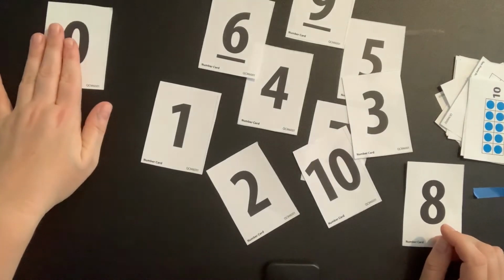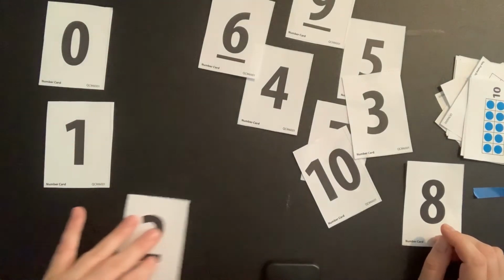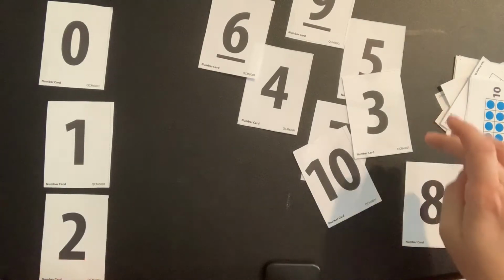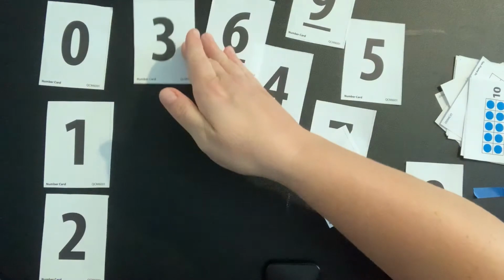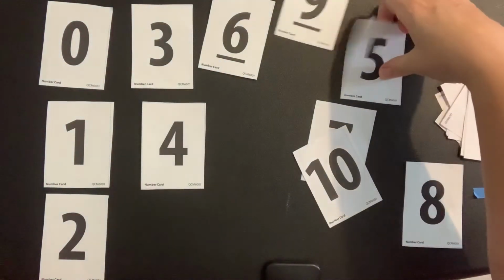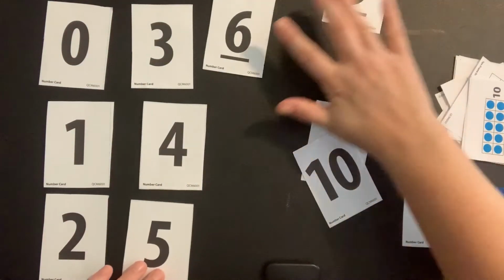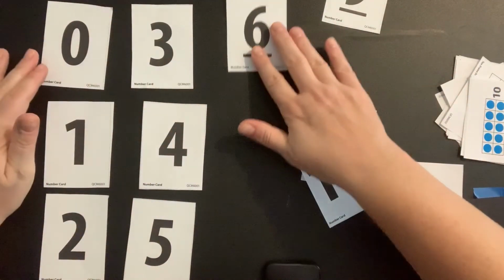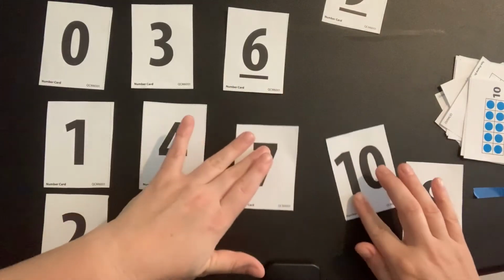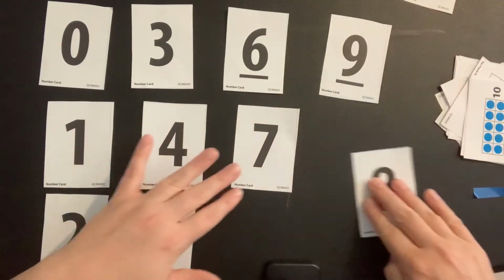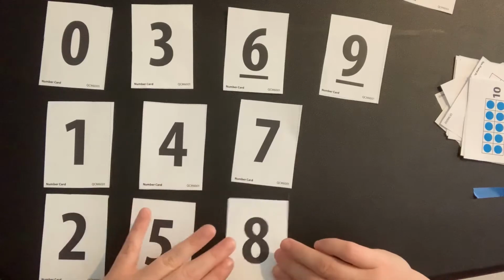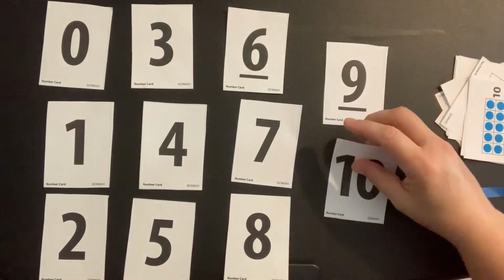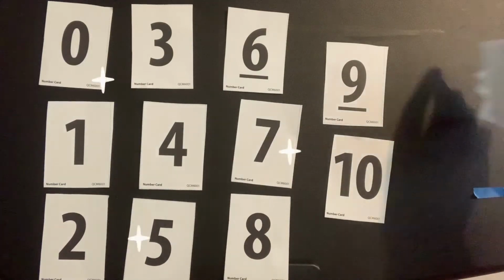All right, here's 0, 1. Do I have enough room for 2? I do. All right, where's my 3, 4, 5. Now careful, 6 is the magic C and N, right? That letter that looks like a C and then it comes in. 6, 7, 8. Got my little camera stand here. 9 and 10. Now you can get your other cards to match them up.